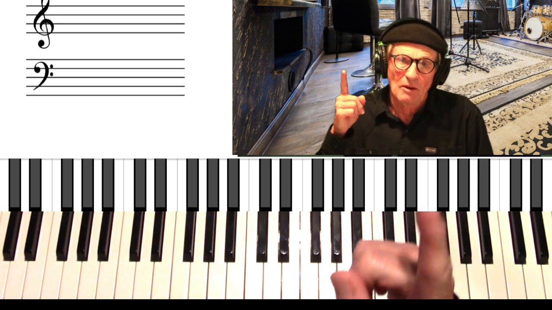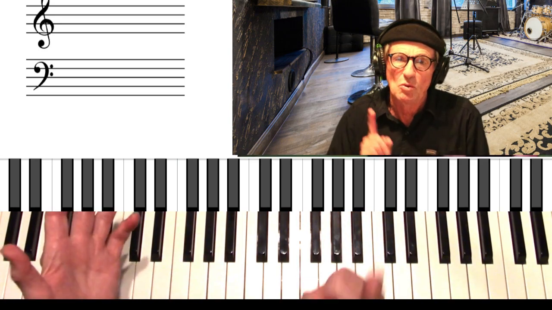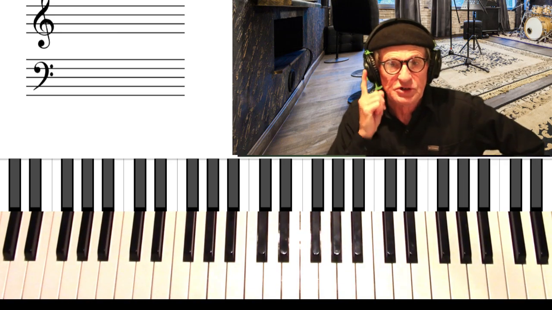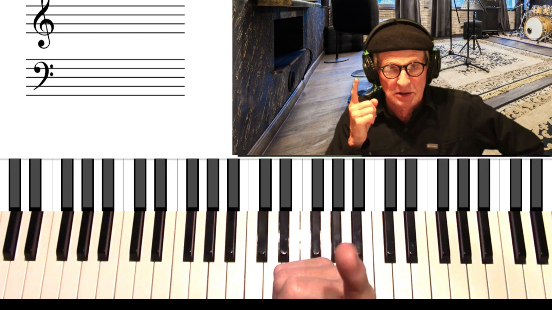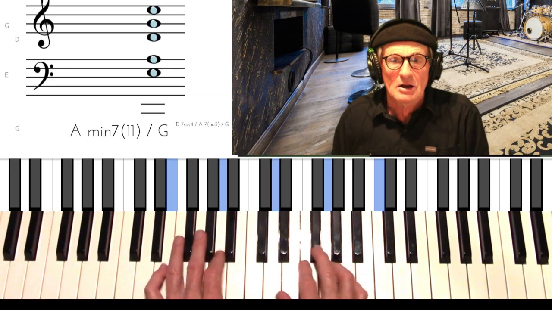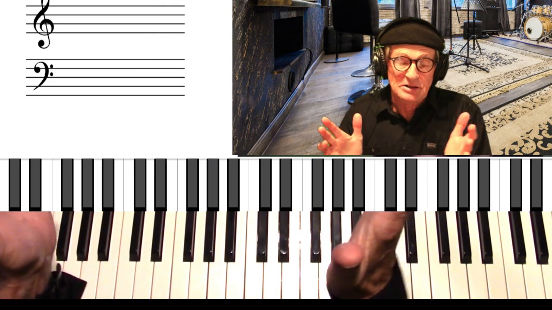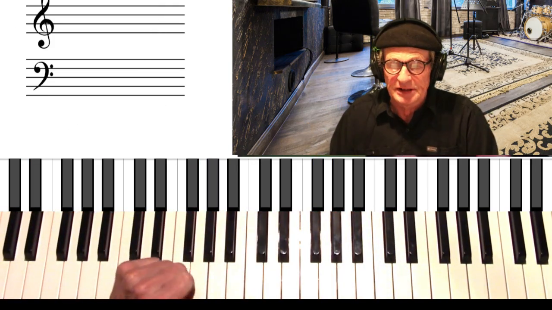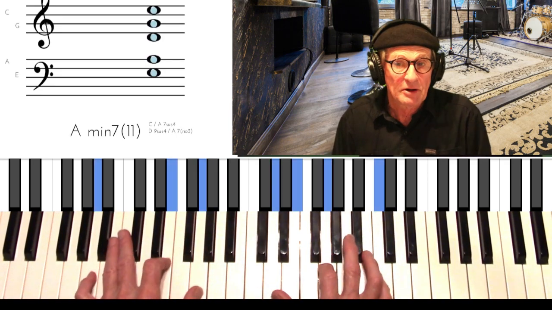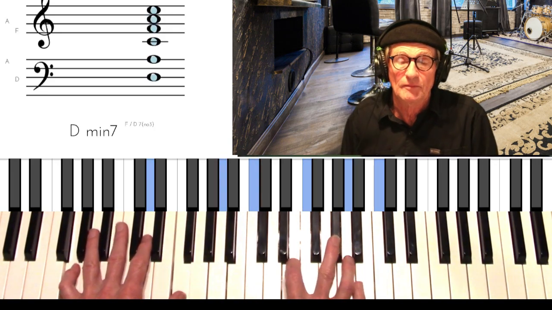So now I'm going to show you the first example. I'm going to show you is a 1-6-2-5. So 1-6-2-5 in C is C6 or C major 7, C6 in this case, 6-9, A minor 7, D minor 7, G7. That's basically it in its simplest form. So if we end on C, we can just go A minor there, and then D minor, and then G7 here.